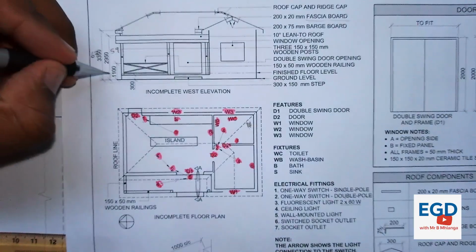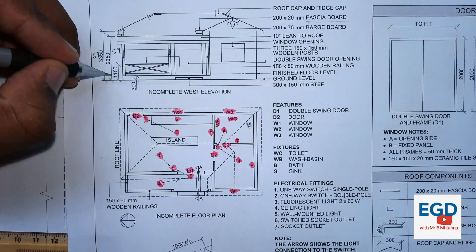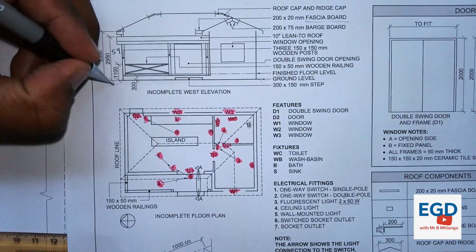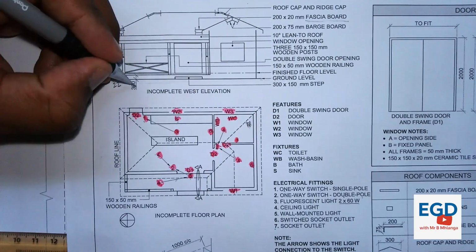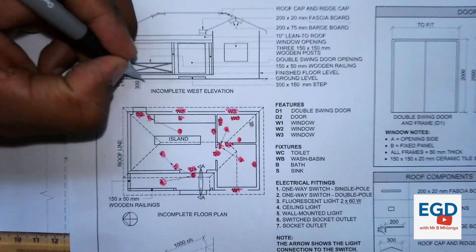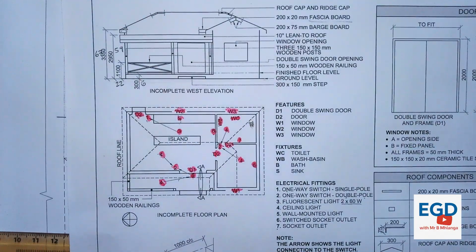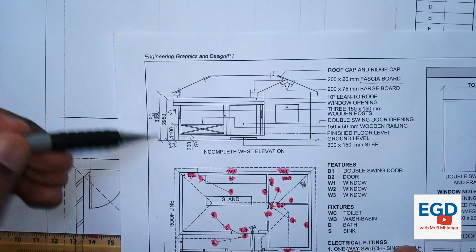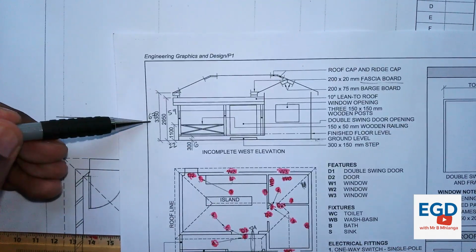All right, 1,100 divided by 50, it's 22. 300, I think it's 6, so just write the 6 there. Okay, just like that. So I'll start with the roof, so I'll use this height, which is 67.